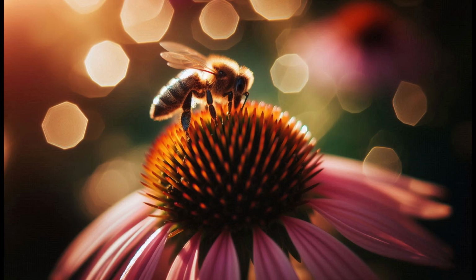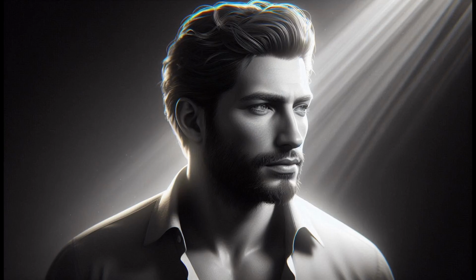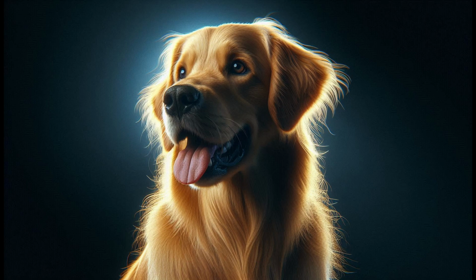And you can control things like lighting, too. Lighting, like studio lighting. AI can simulate all kinds of lighting, candlelight, spotlights, all controlled with words. Wow, so I could have a picture of my dog, but with like heroic backlighting. Exactly. And you can even say, I want golden hour lighting for that romantic look, or neon lighting to make it futuristic. This is incredible.